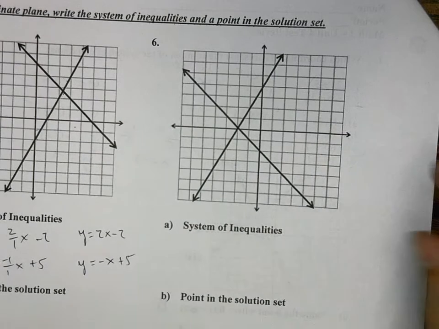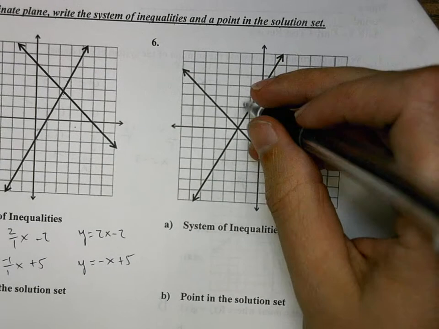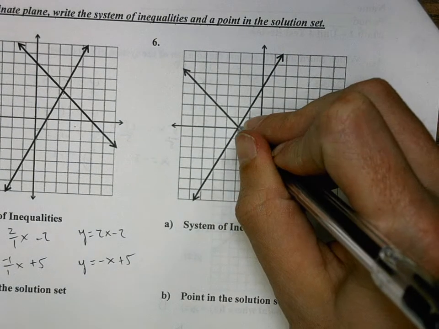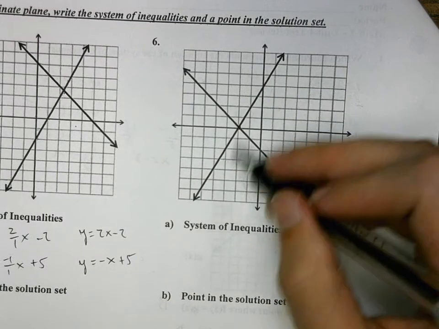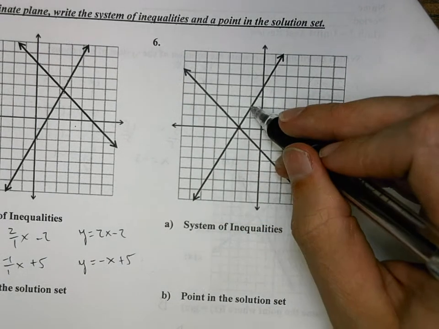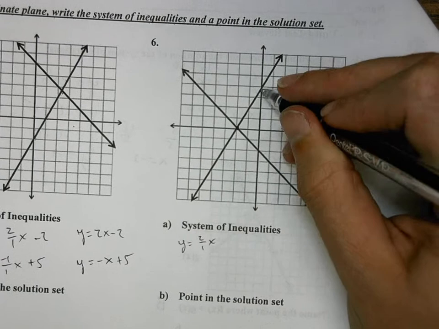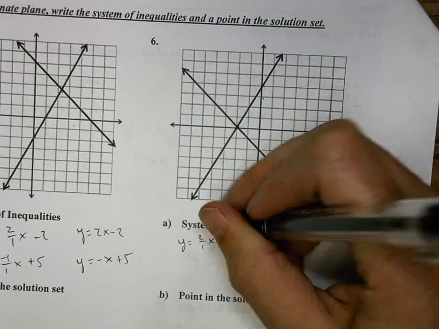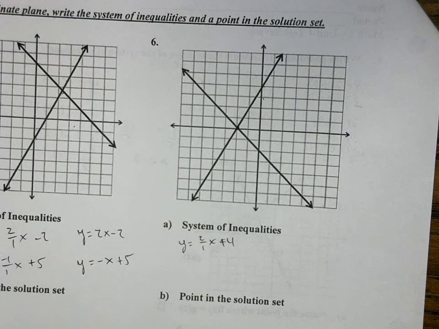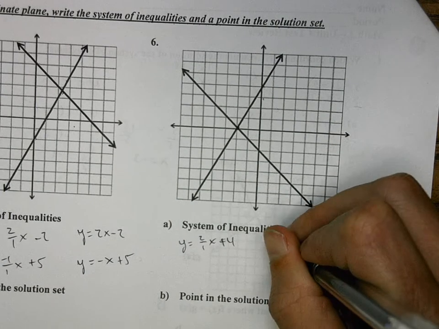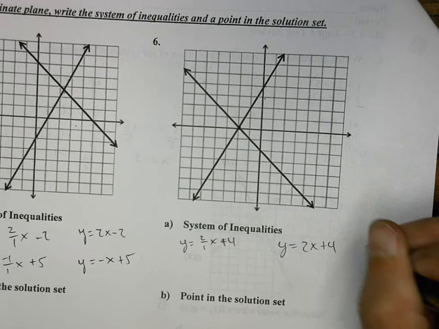For number 6, right here, this graph is going to be up 2 over 1. So y equals 2 over 1x. The y-intercept is at 1, 2, 3, 4. So plus 4. So y is 2x plus 4.